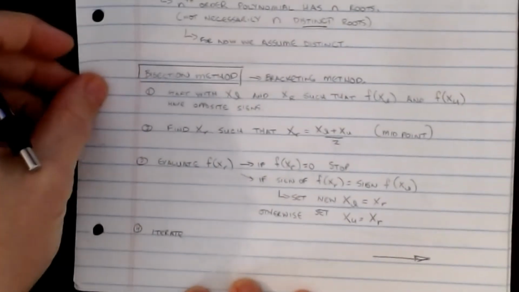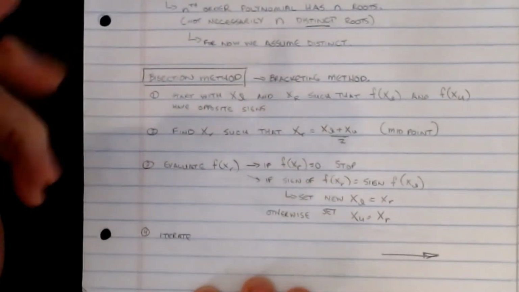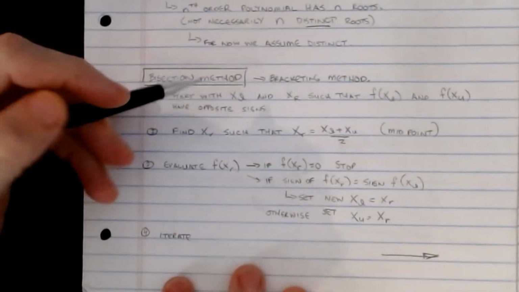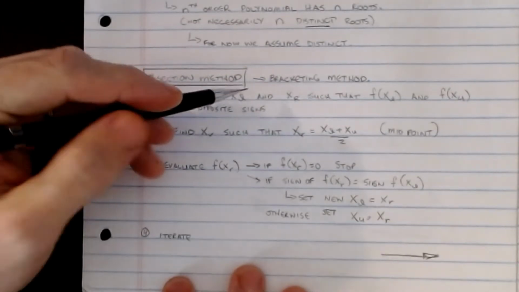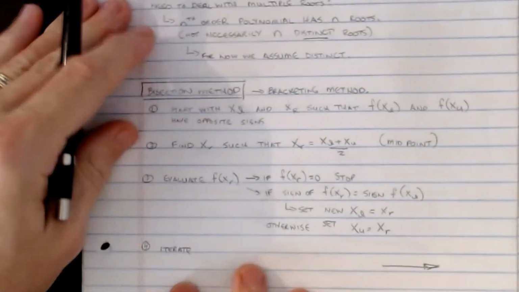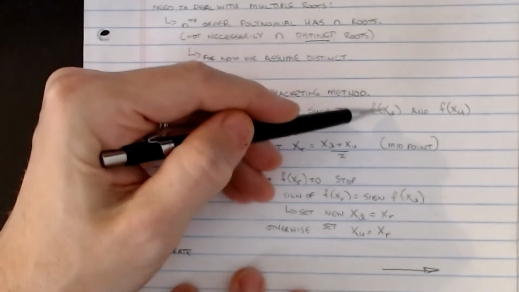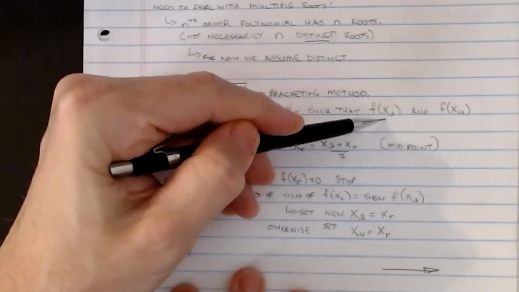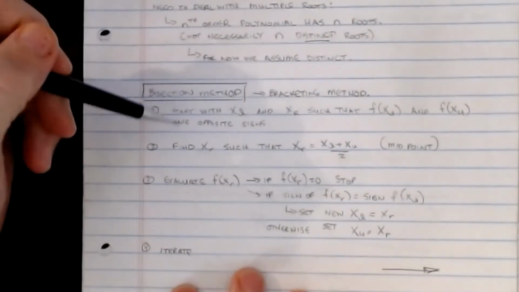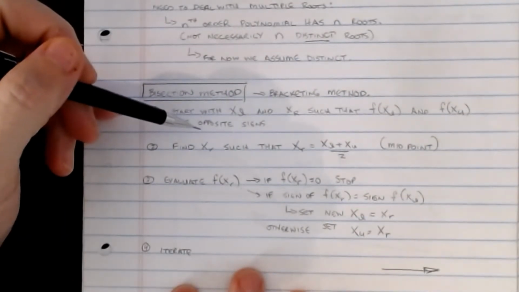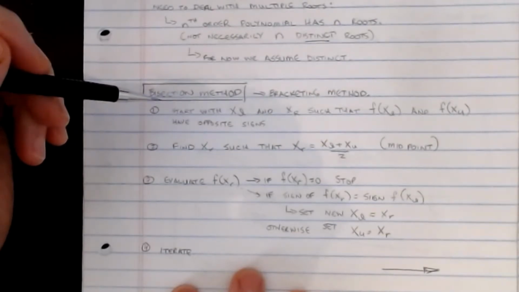All right, so let's talk about the first method here, which is what we call the bisection method. We're going to start with our x lower and our x upper, such that the function at the lower limit and the function at the upper limit have opposite signs. This would ensure that I have an odd number of roots crossing over it.